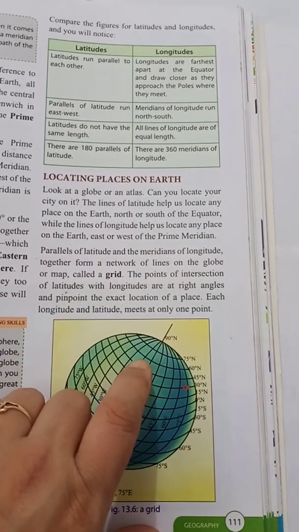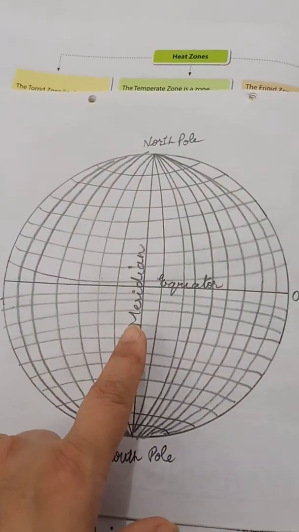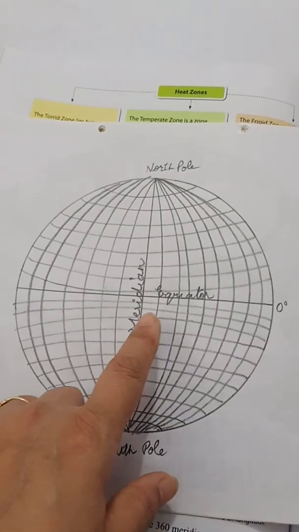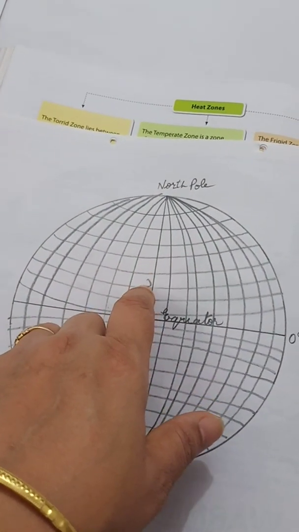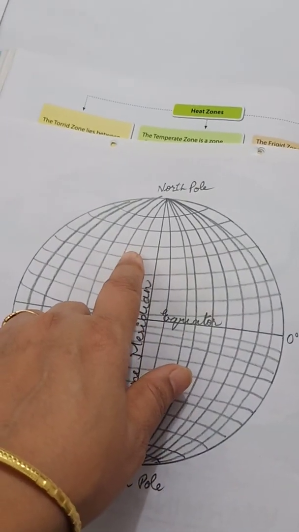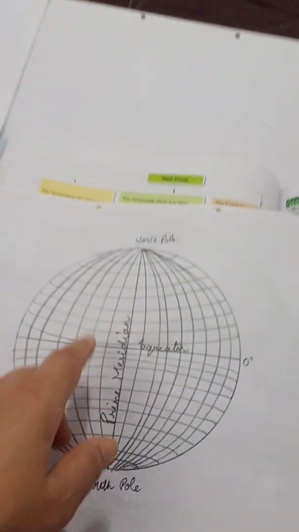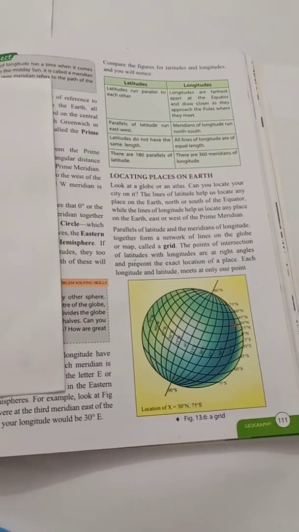We have learned about this grid in class 5 also. So I have made this handmade for you. All these boxes are the grid, and every grid has a particular address, like our home has a particular address.